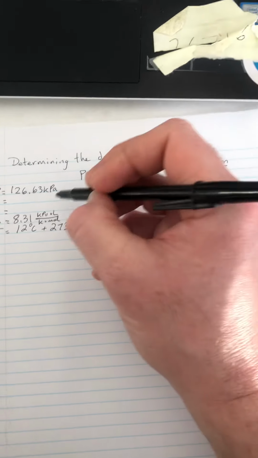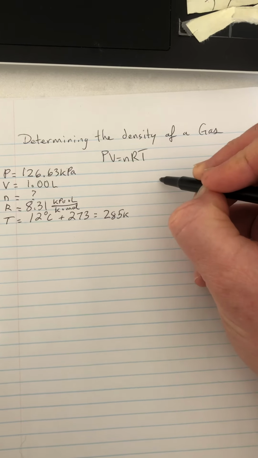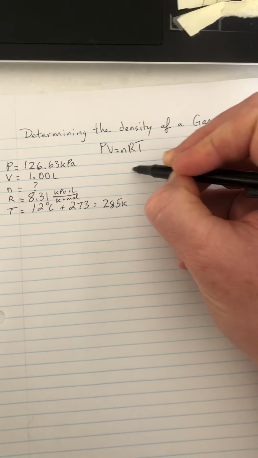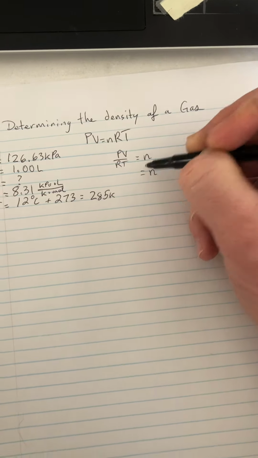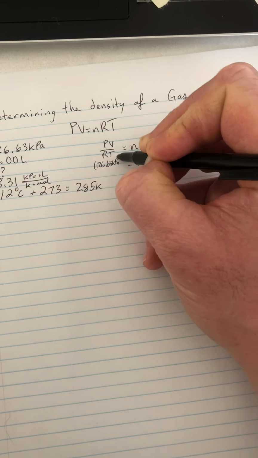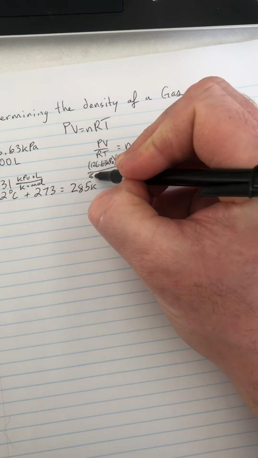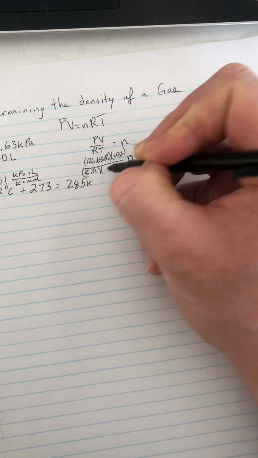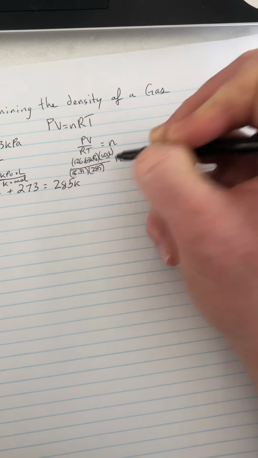Okay, so I'll do the first approach. It says to assume 1 liter. Let's assume we're dealing with 1 liter, and we're going to solve for a number of moles. So, excuse me while I shift everything over here on the fly. It's going to be PV over RT, and as we plug in, it's going to be 126.63 kPa times 1 liter. That's some easy math, all over top of 8.31, and I'm going to avoid the units at this time, all over 285.